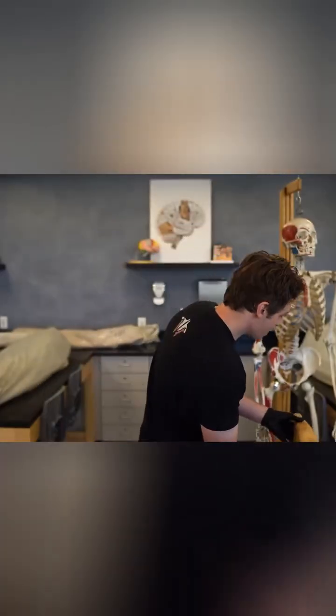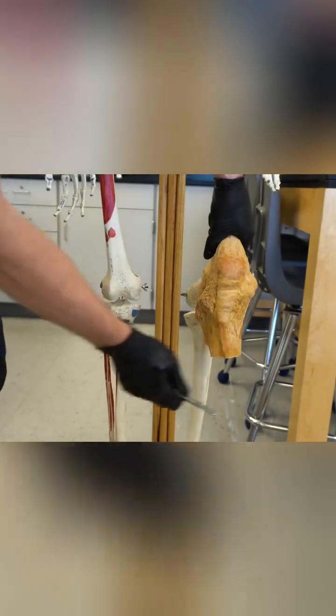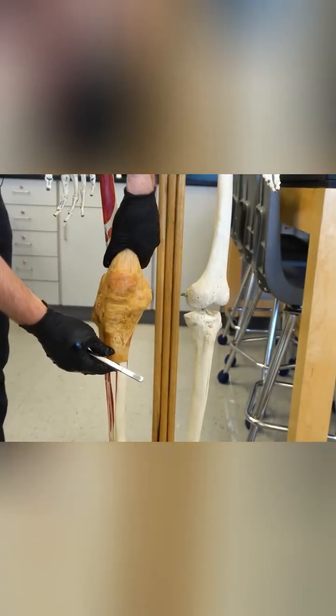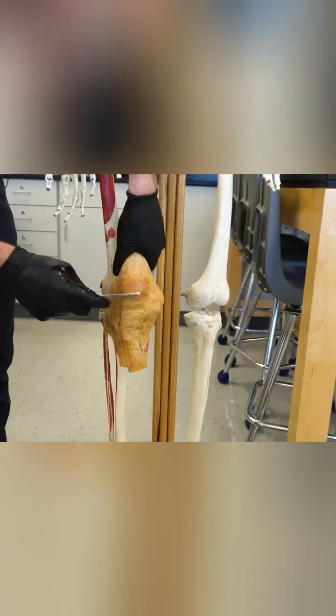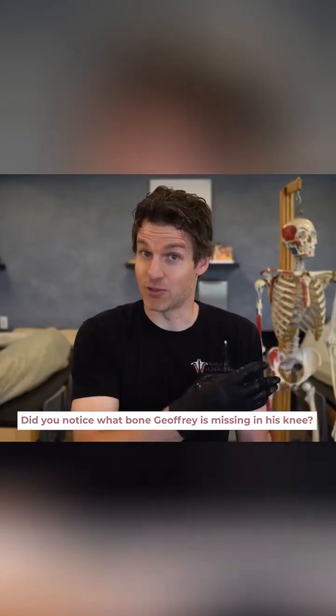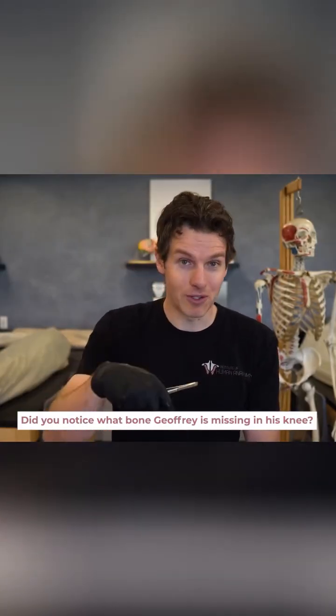But either way, because we know that the fibula is the lateral bone, we can bring it over to Jeffrey, and if I put it on the left side, you can see how that wouldn't work because that fibula is on the inside. But if I move it over to the right, I've got the fibula where it needs to be, the kneecap where it needs to be. You can see how that would compare to Jeffrey. So we've got this right knee. But as a fun little FYI, did you notice what bone Jeffrey is missing in his knee? If you do, go ahead and put it in the comments.